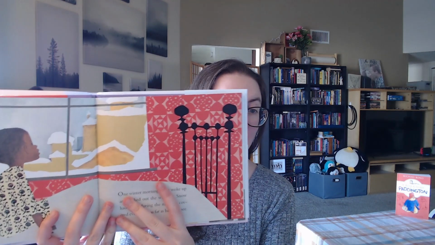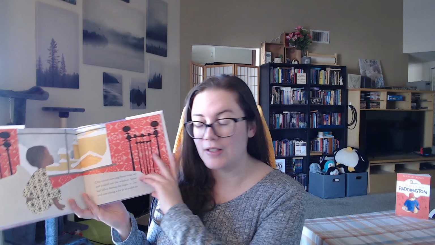You could also use this book to teach about different emotions. You could have students take a look at the way Peter's facial expressions change throughout the book. So, for example, on this first page, what does it look like he feels? To me, he kind of looks just a little bit in awe of the snow.